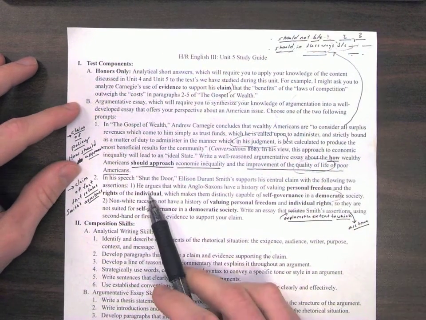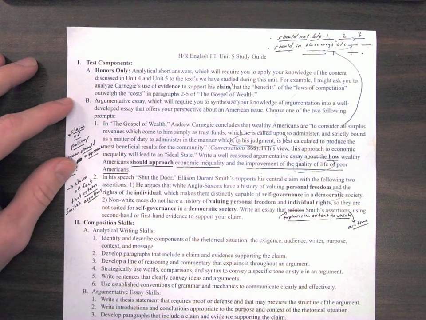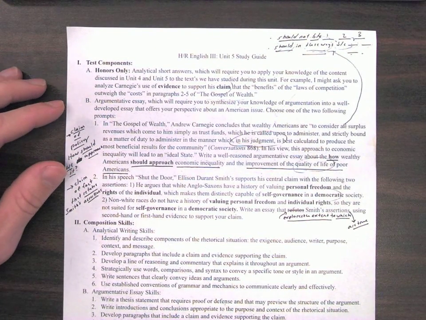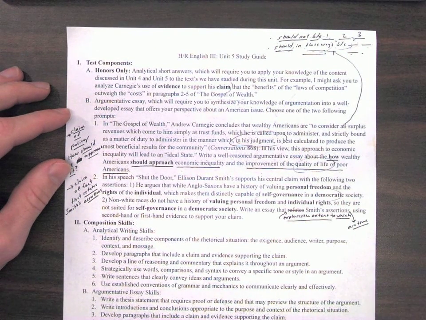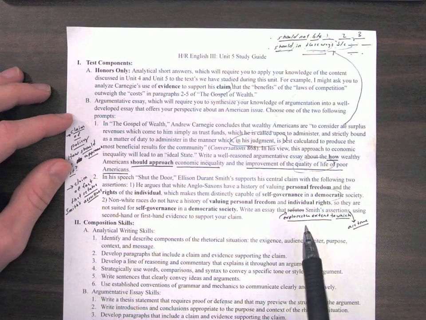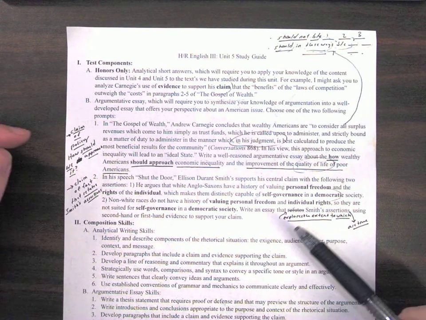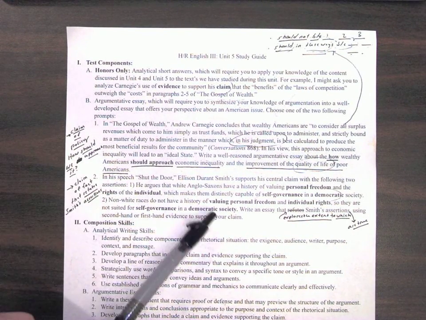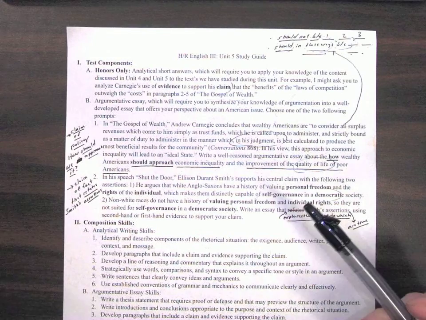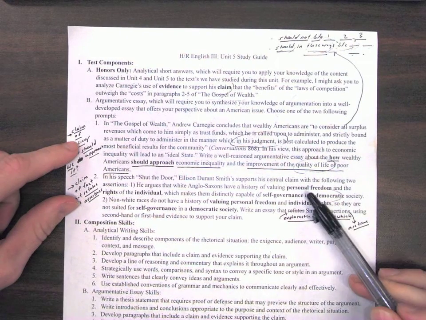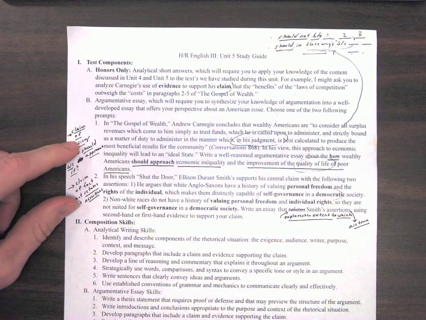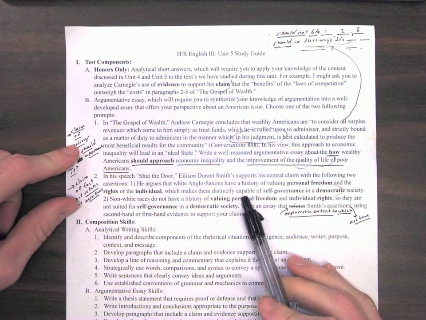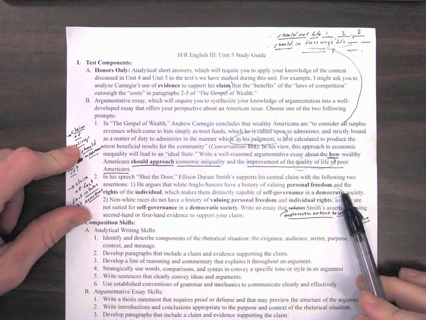Okay. The second option here is an essay that engages with Ellison Durant Smith's argument from Shut the Door. Okay, so he makes two primary assertions in that argument that we talked about in OTN 8. He argues that white Anglo-Saxons, white people, have a history of valuing personal freedom and the rights of the individual, which makes them distinctly capable of self-governance in a democratic society.